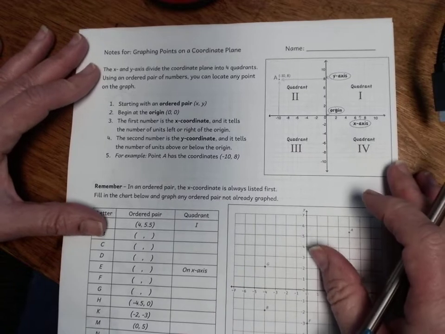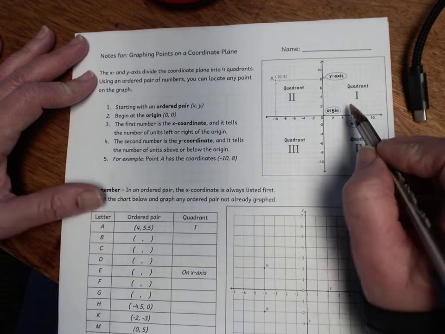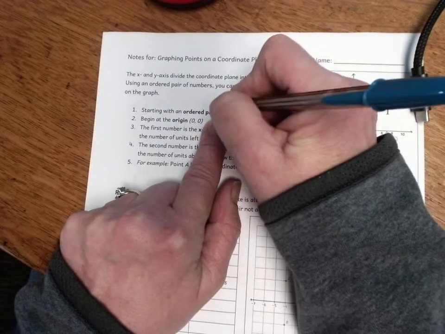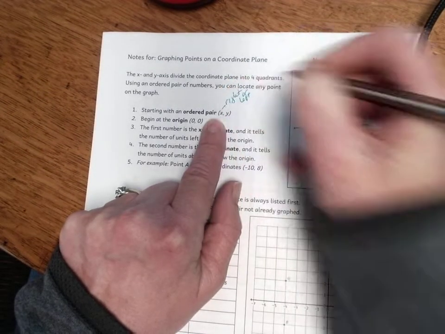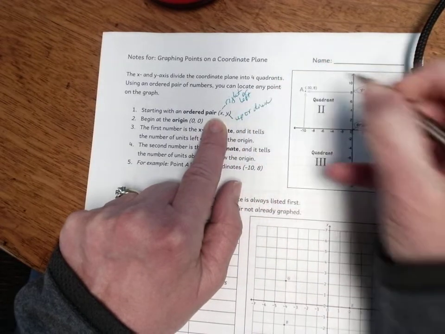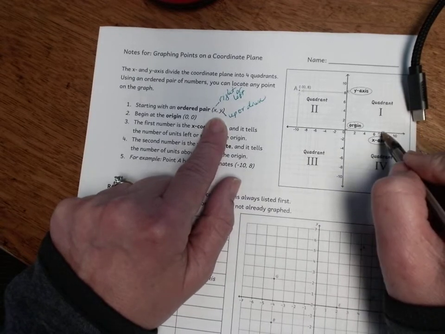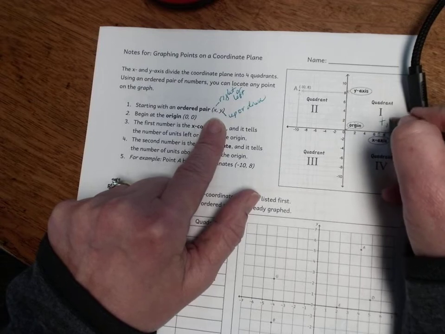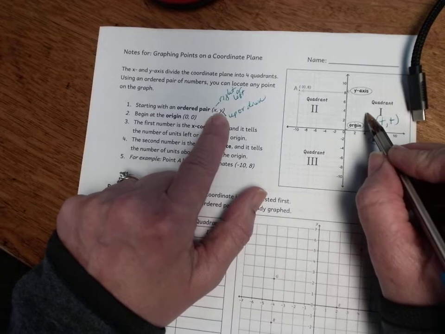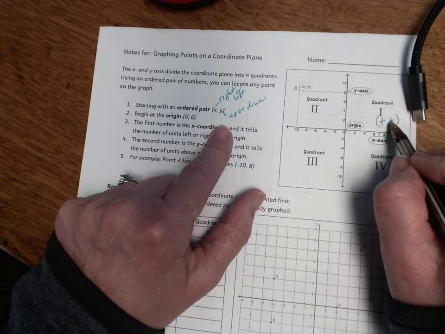Here's what I want you to write down on your paper or in your notes. In order to land in quadrant 1, your ordered pair is listed as x, y. Your first number tells you right or left of the 0. Second number tells you up or down. In order to land in the first quadrant, you have to have a positive number and then going up positive. So this first quadrant needs to be positive, positive. Your first number is going to be like positive 4, second number positive 3.